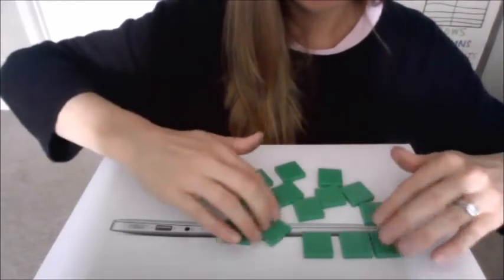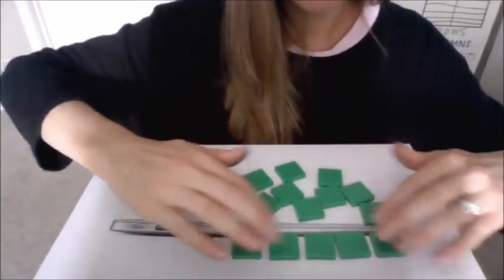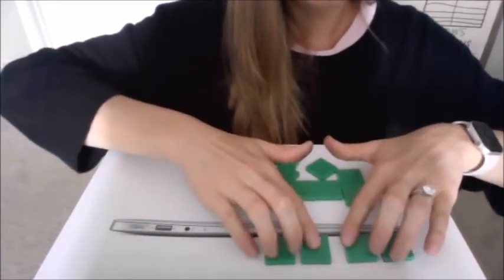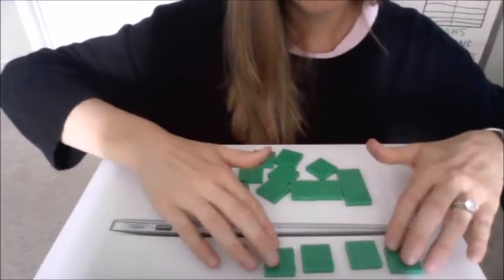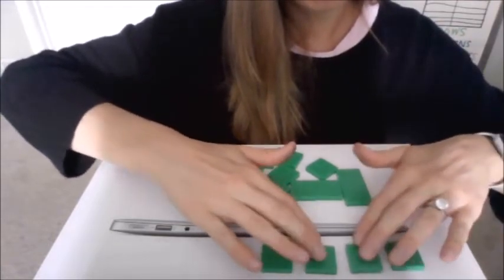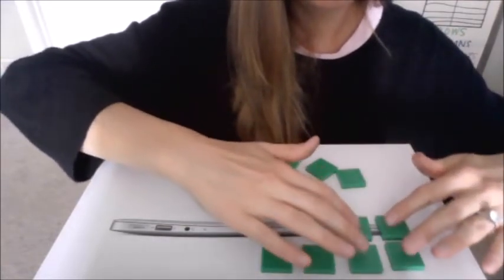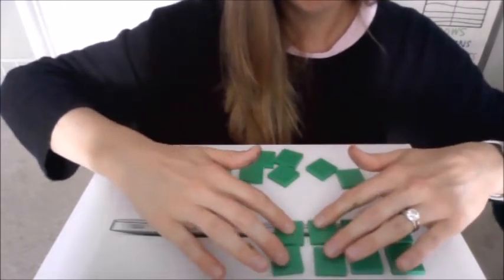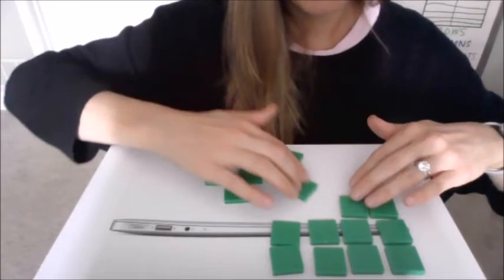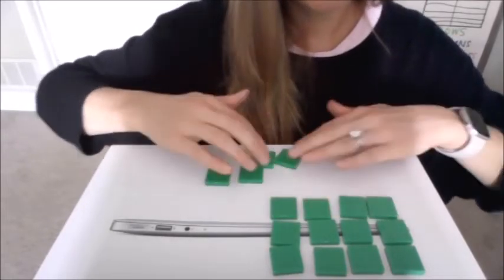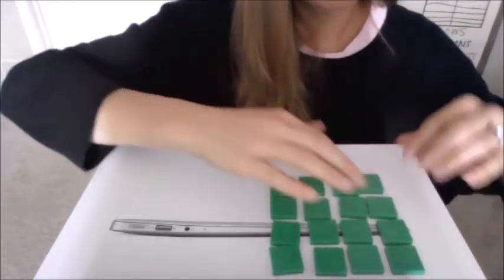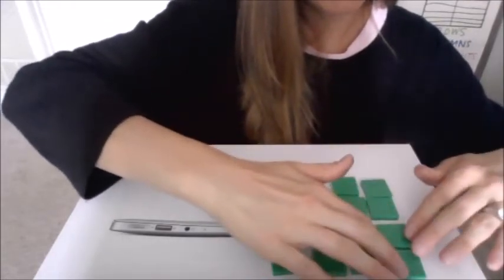So I know that if I make 4 columns and 4 rows, I can make a perfect rectangle. And I know that because we just did it in our practice.